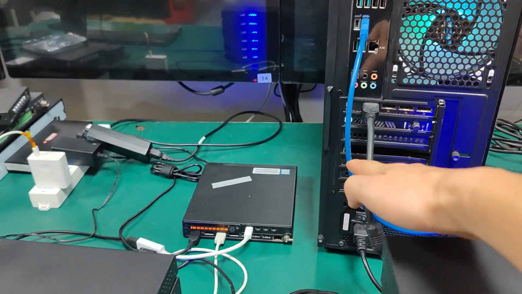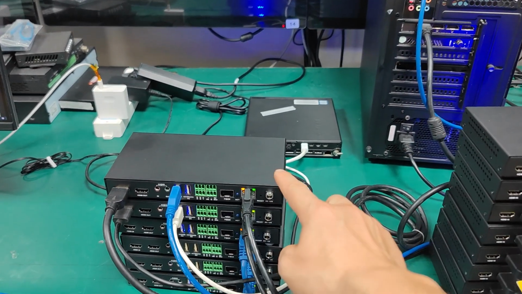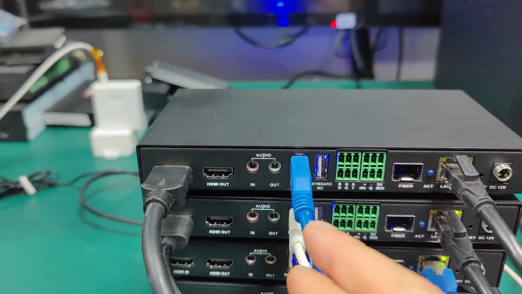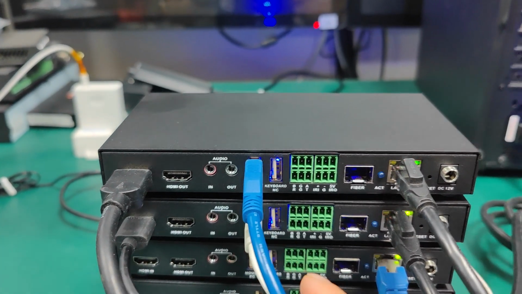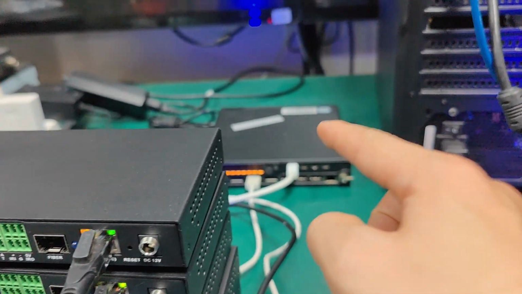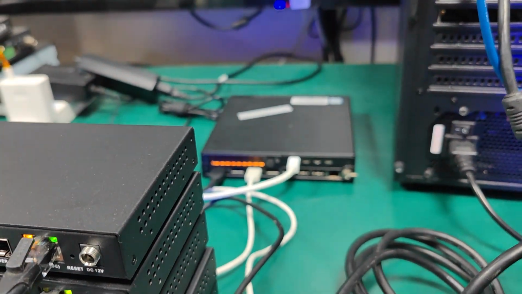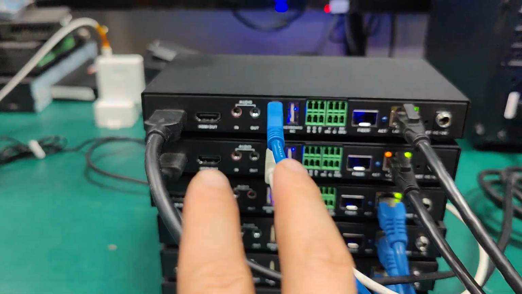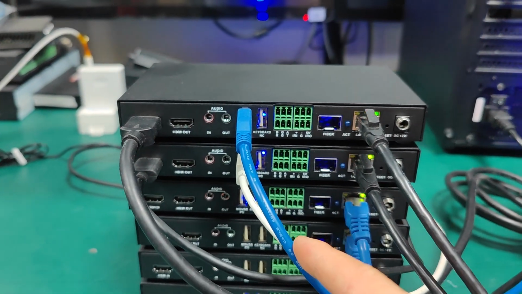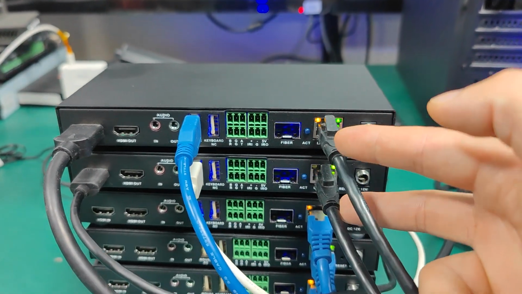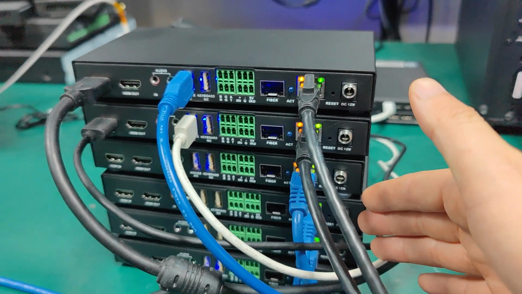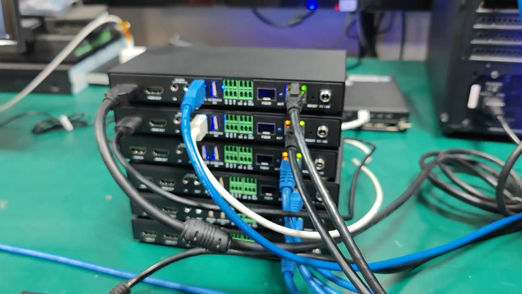This is the desktop, which is connected to the first transmitter. On the first transmitter we have the HDMI input and the USB connected to the PC port, and the second transmitter is connected to the mini PC over here. Also the same USB port and HDMI port are connected. These two transmitters are using PoE over the LAN cable. We didn't use the DC power supply, and the other 4 units are spare units.